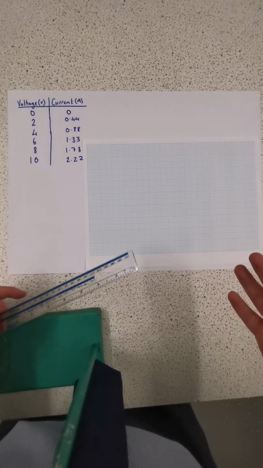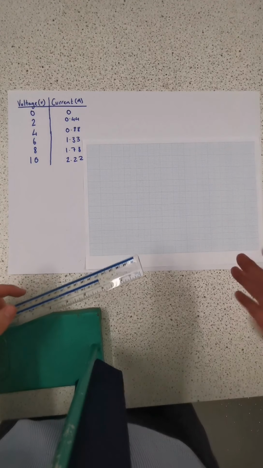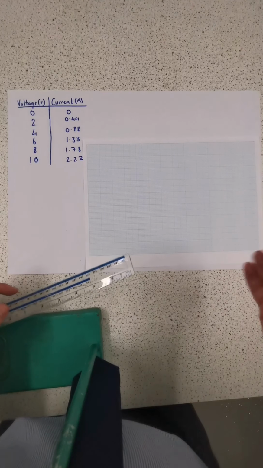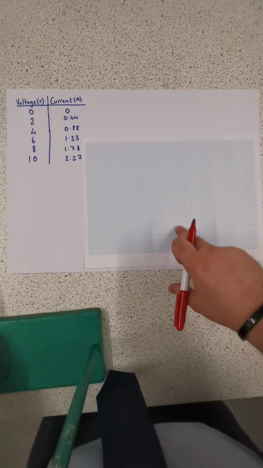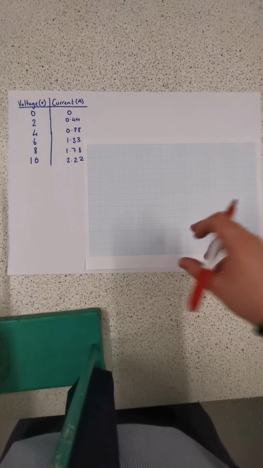Now, main tips that I would give you when doing a graph is always to use pencil. I'm going to use a red marker pen because I want you guys to be able to see it on the camera, and always use a ruler, okay? These are the key things before you can start. Get a good set of graph paper, and then we'll get kicking in.